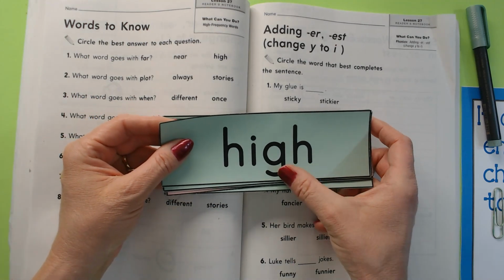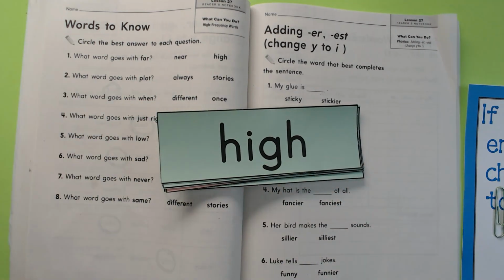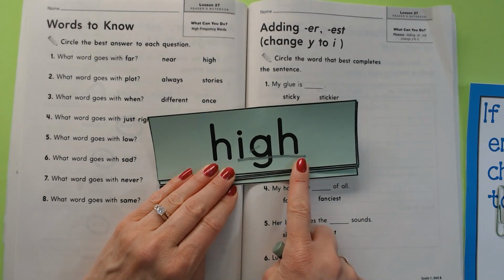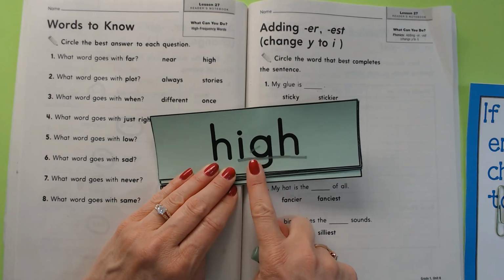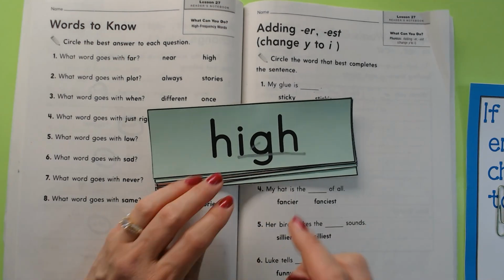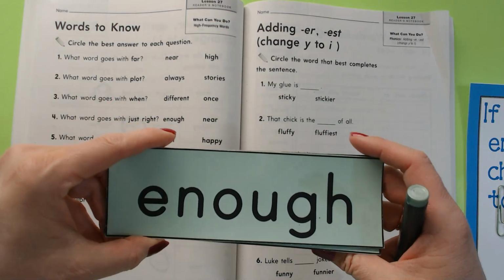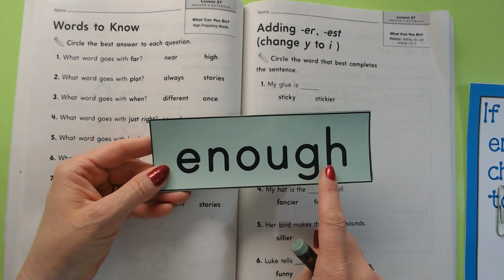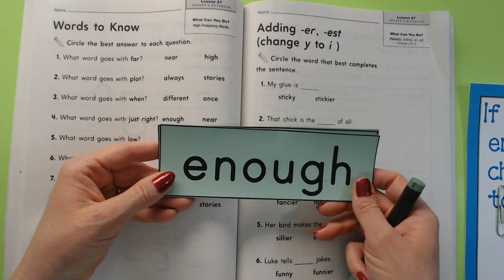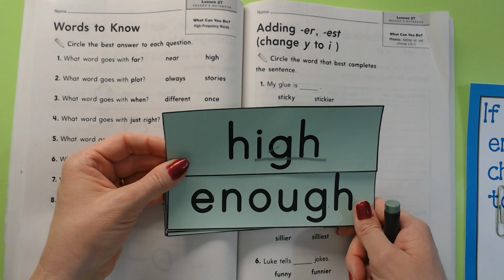That GH is silent. And by the way, IGH, what do you think IGH says? Whoops. IGH says I. No, Miss Gillum, it says ig. No. Have to tell you, IGH says I. Remember that the rest of your life. Hi. Okay, this word says enough. The GH spells the F sound, believe it or not. But no, Mrs. Gillum, over here on hi, the GH said nothing. I know, this is English.